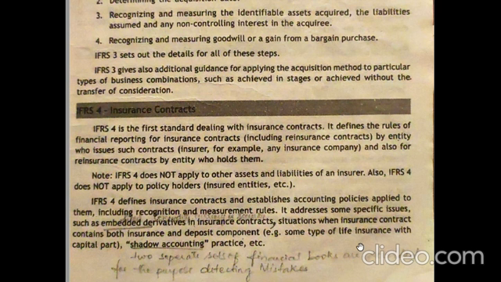The standard explains the guidelines, procedures or policies to be followed when you are engaged in embedded derivatives in your insurance contracts, and also situations when an insurance contract contains both insurance and deposit components.